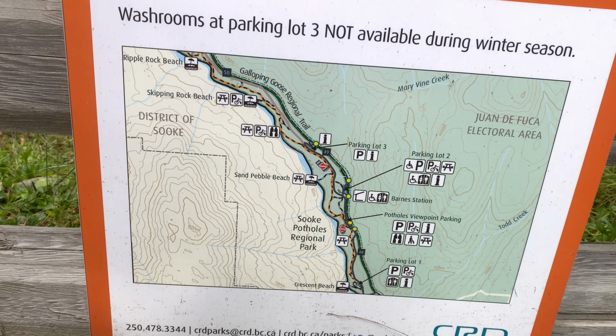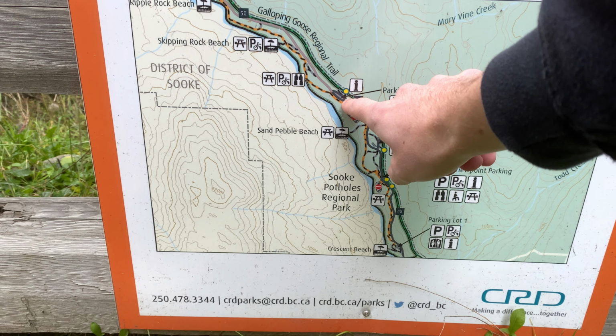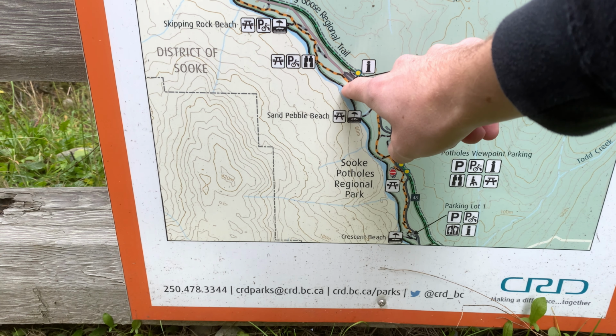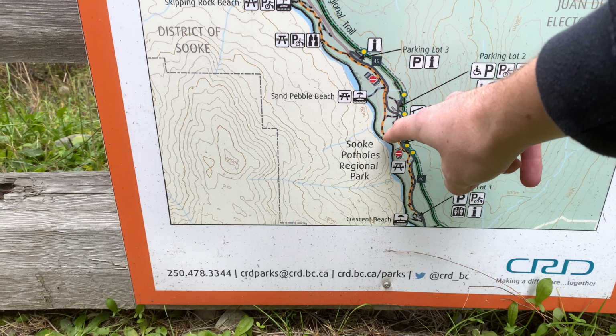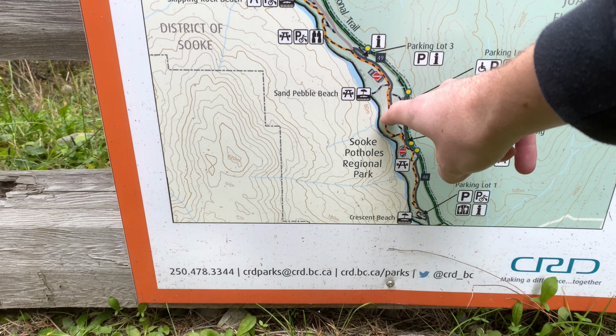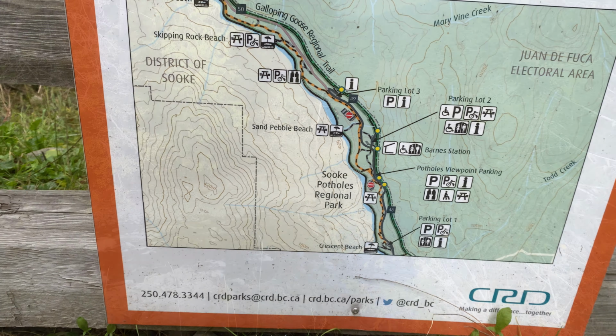Alright, so looking at the map, you can see where we are right now. We walked down here. So next we're going to come down the river and check out some of the spots a little farther down the river.